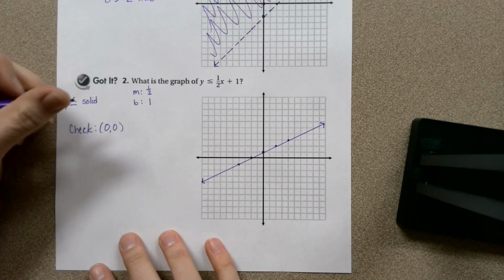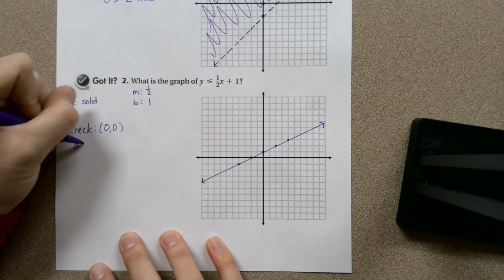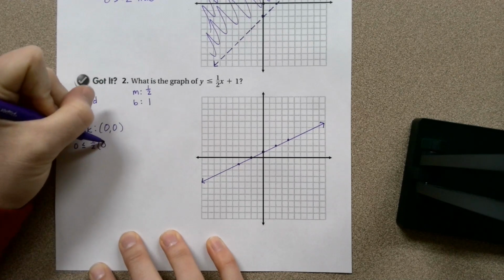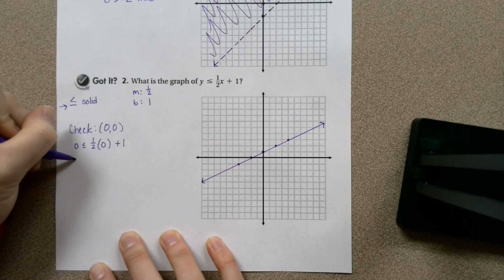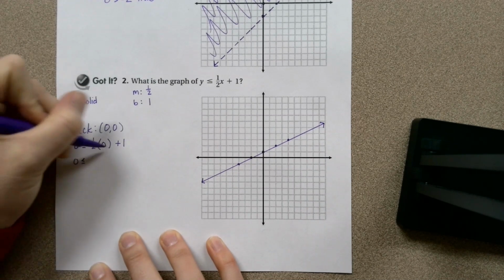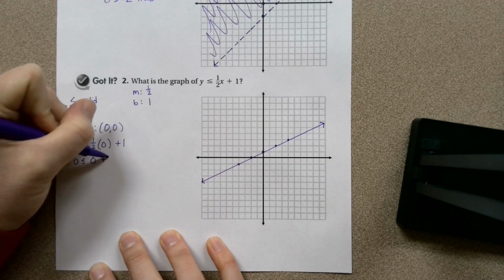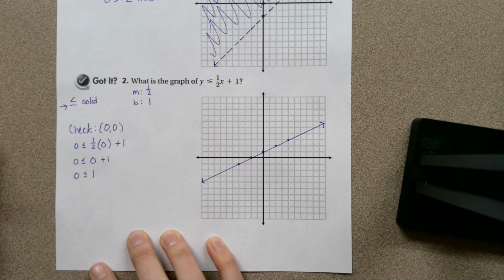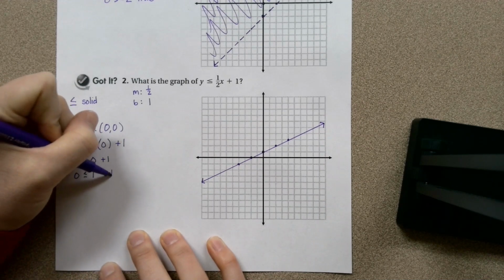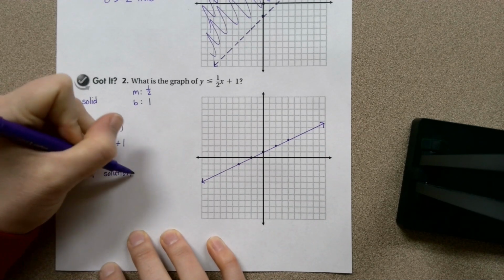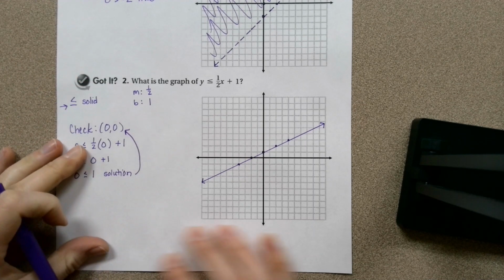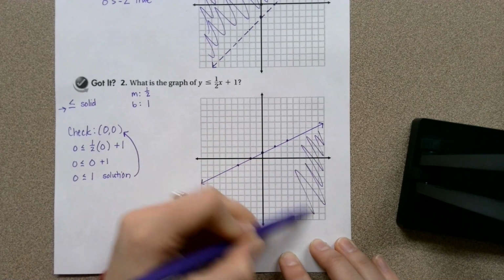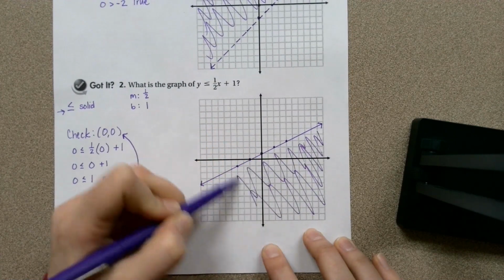So let's check that ordered pair. The y is 0, less than or equal to 1/2 times the x is also 0, plus 1. Then we simplify. Anything times 0 is 0, plus 1, and we have 0 is less than or equal to 1. Also a true statement, so this is a solution. So if 0, 0 is a solution, that means everything on this side of the line is also a solution. So we're going to shade everything below the line.